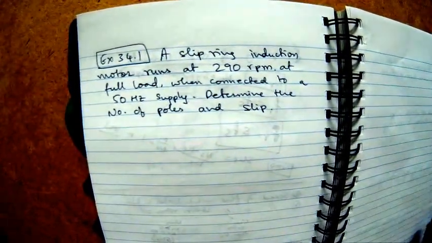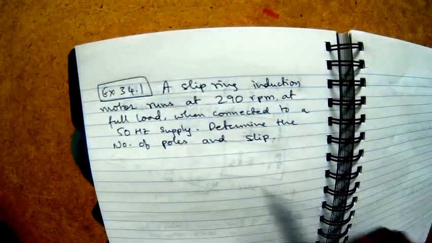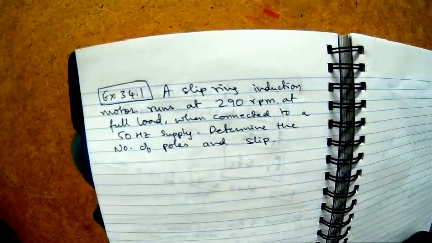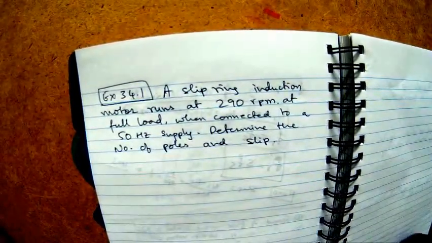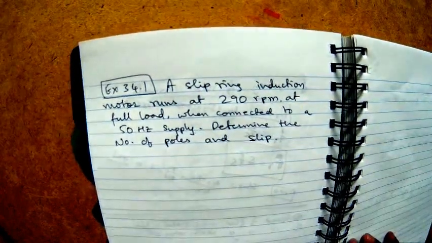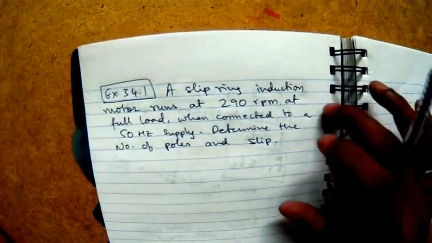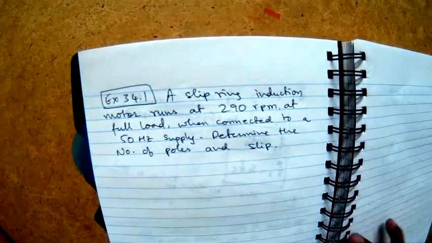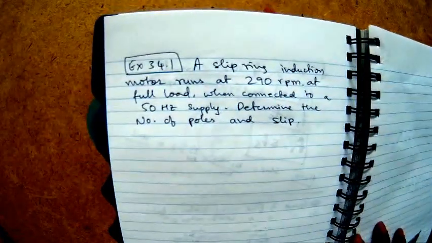Okay, so the question you can see on your screen, which is example 34.1 taken from the book Electrical Technology Volume 2. I will leave the information about the book in the description. So let's solve this problem.